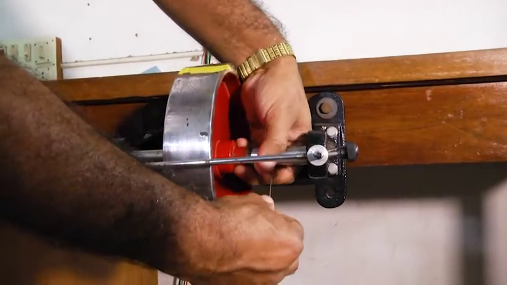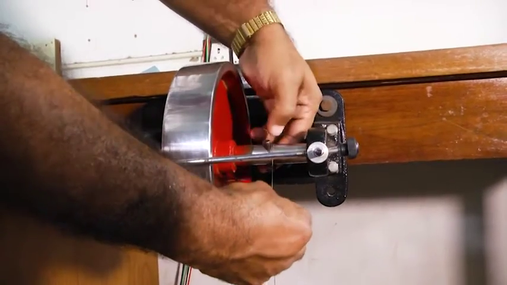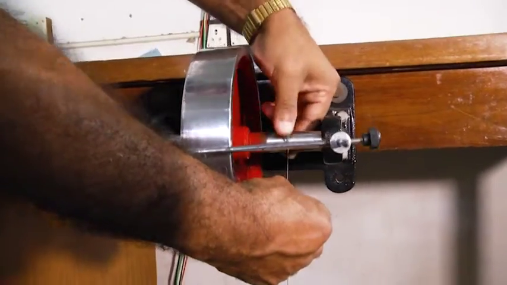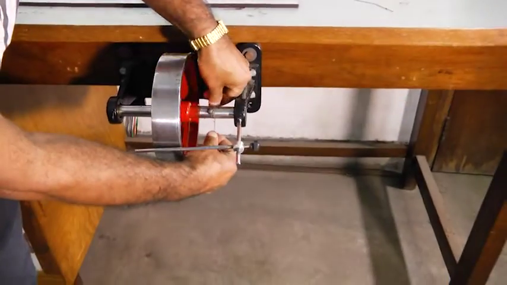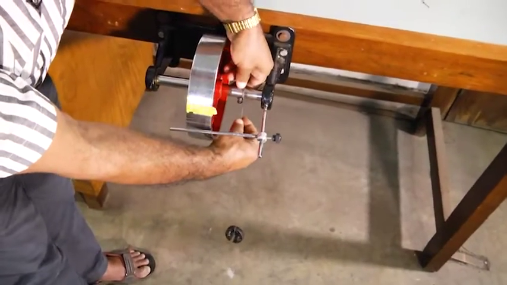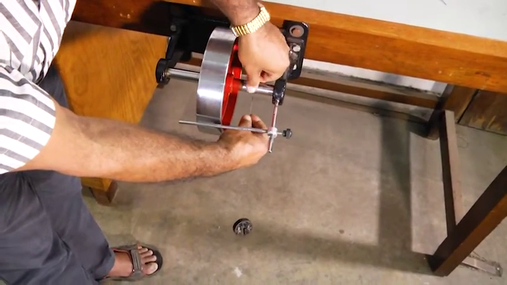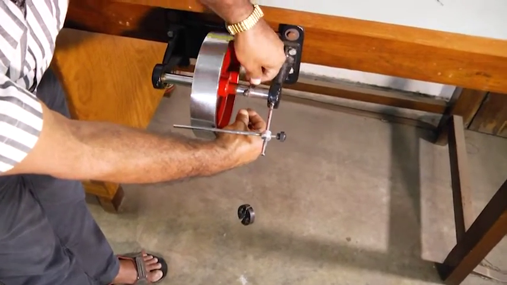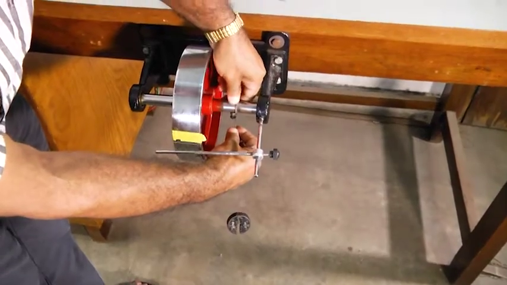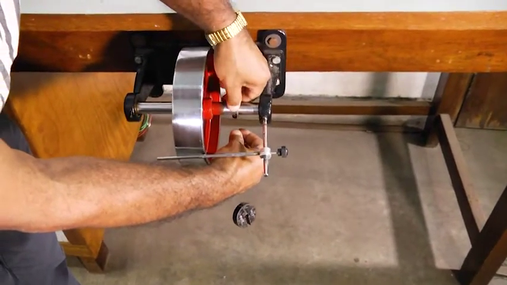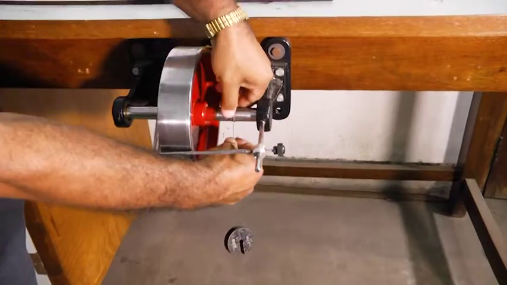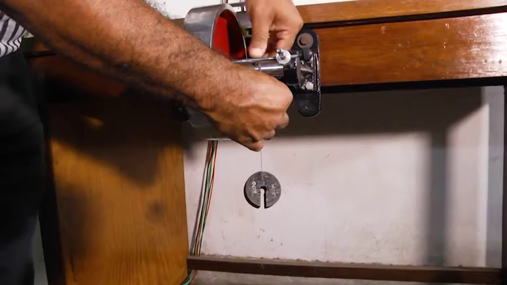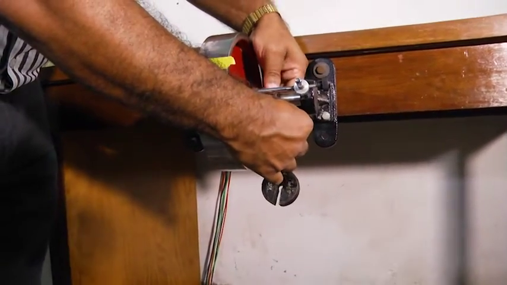Then I will continue, this is 2 turns. Then 3 turns, 4 turns, 5 turns, 6 turns, 7 turns, 8 turns, then 9 turns, then 10 turns.